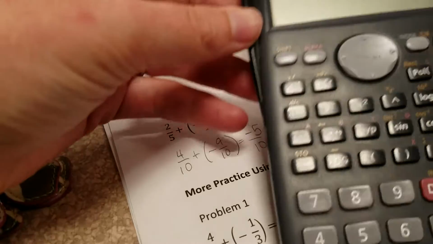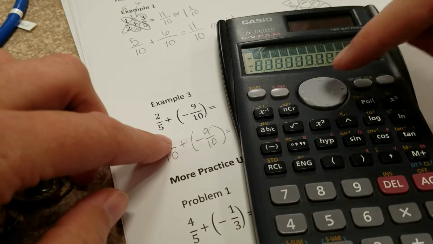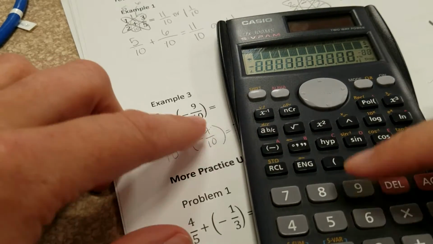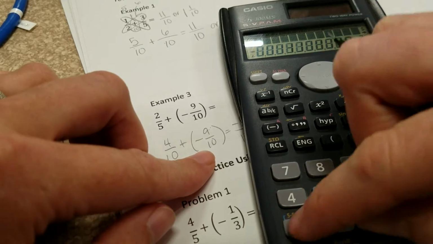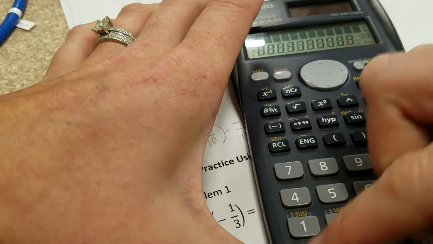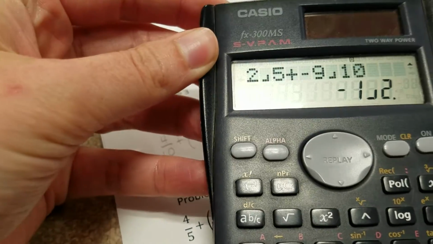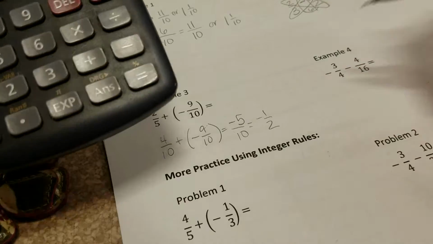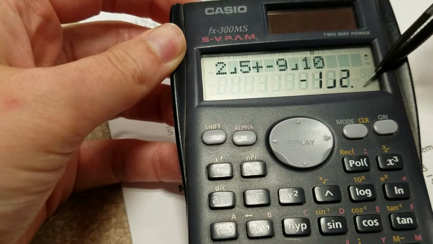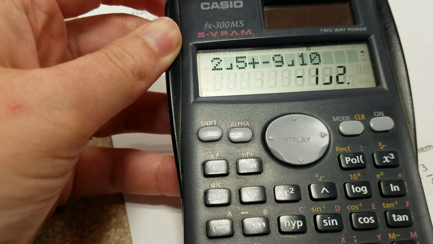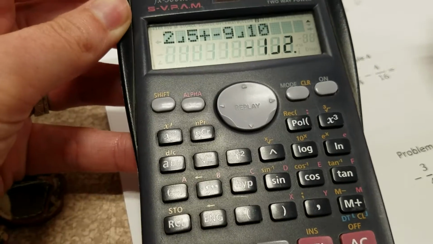You could also type this into your calculator. So you can do 2/5 plus -9/10. And if you hit enter, you get -1/2 as well here. In our classes, we're typically going to just start using the calculators at this point in time to work with the negatives, just to kind of help us out, especially with making the common denominators here.